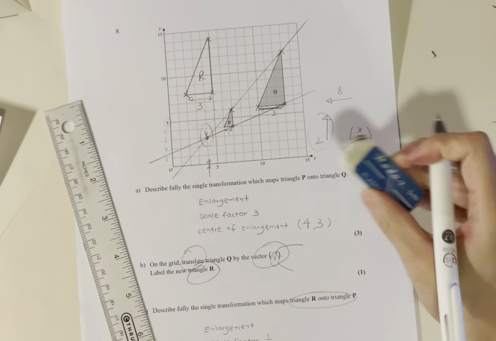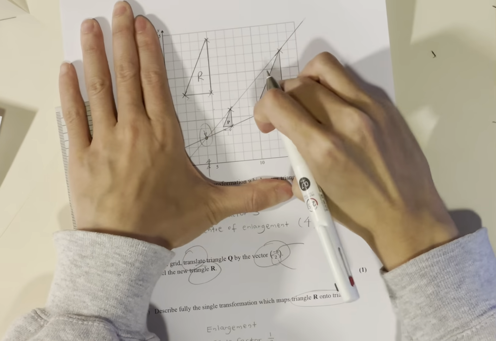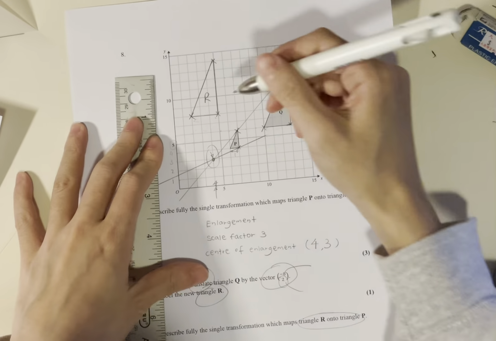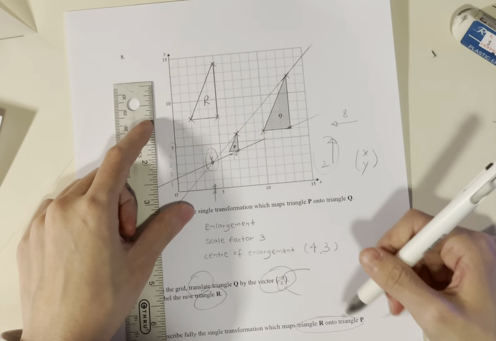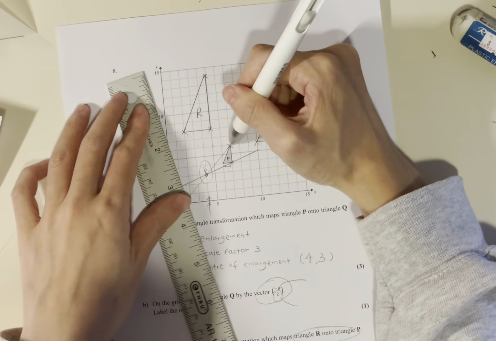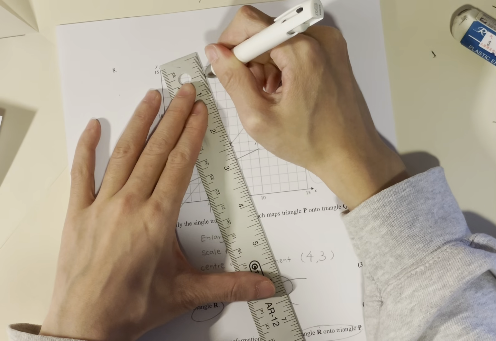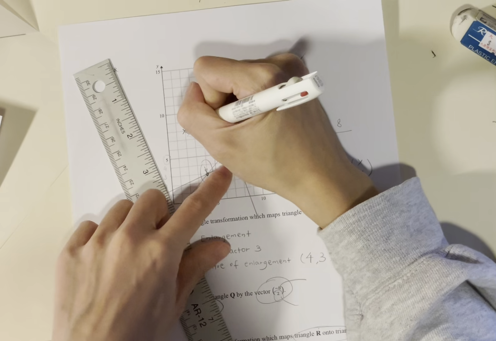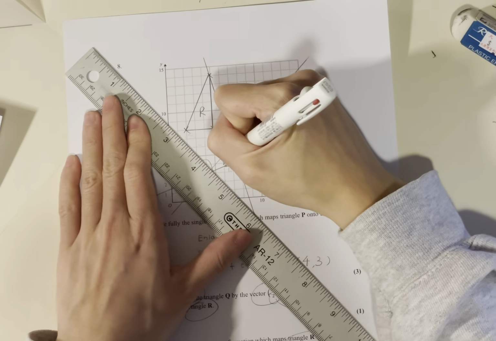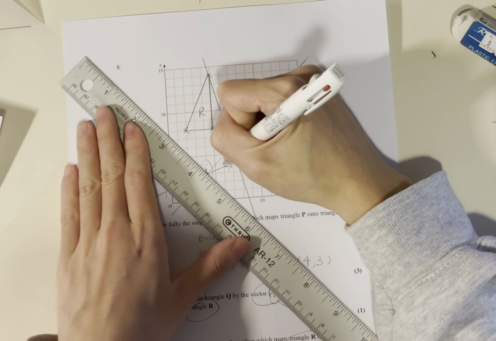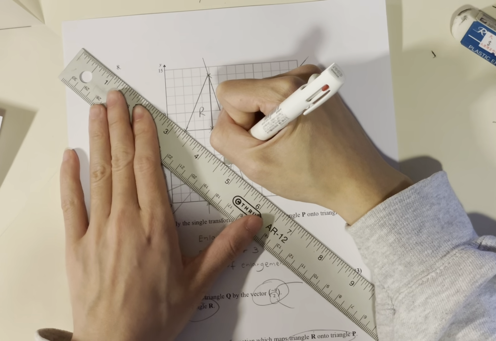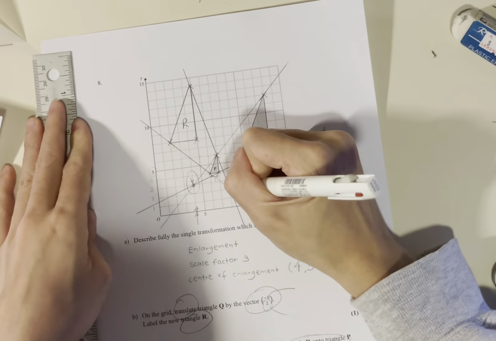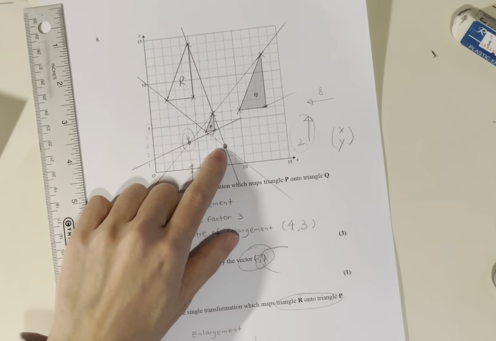Once you have so much stuff drawn, be careful. You can rub out the stuff you don't need if you want. So we're talking about the R and P. So this point here and this point, we draw a line across them. And then find another point, this point and this point. Make sure you draw it nicely. You draw a straight line across them, and then you find the point of intersection.